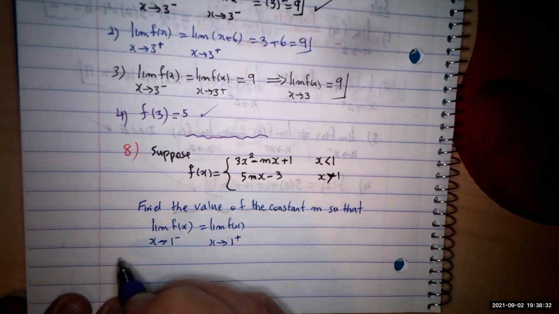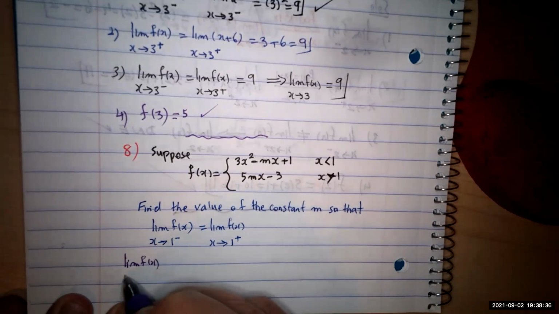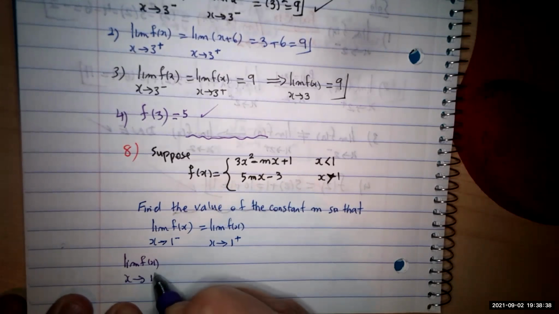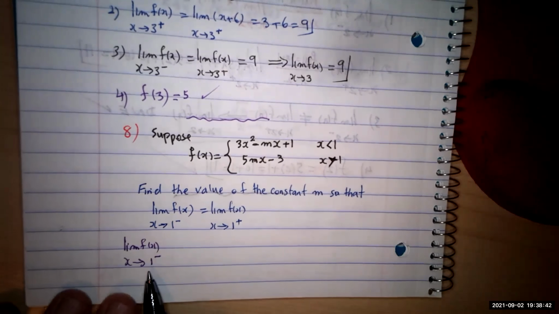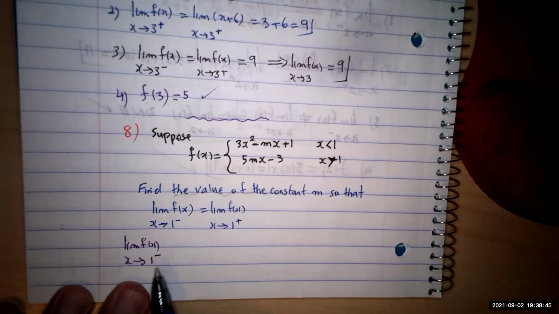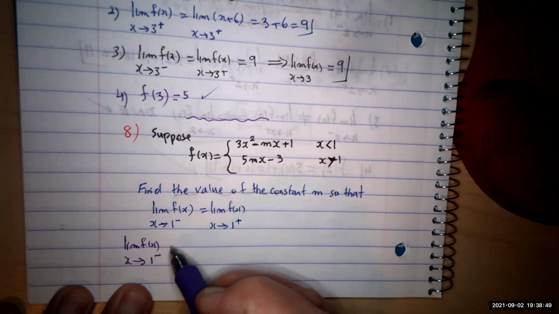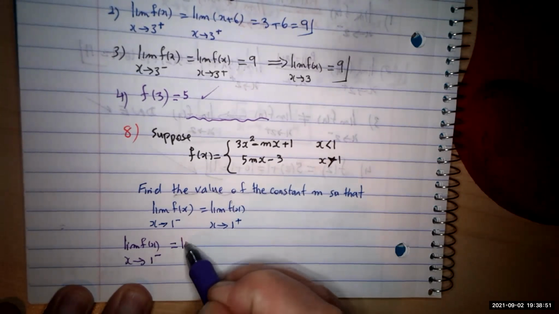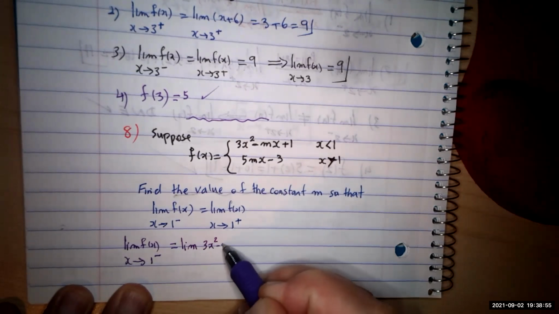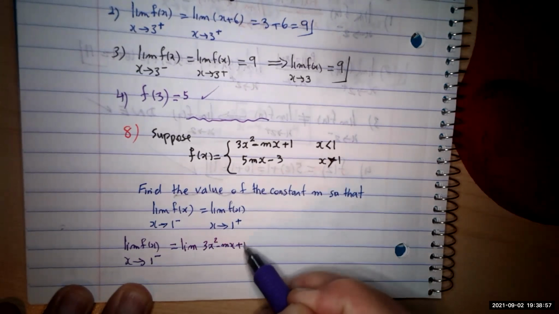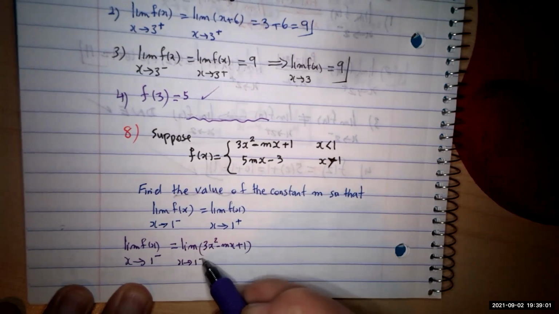So find these limits. You find the limit of f of x as x goes to 1 negative. Now we know it: x goes to 1 negative means x is less than 1. When x is less than 1, the function to be used is the first part. So it's going to be equal to the limit of 3x squared minus mx plus 1 when x goes to 1 negative.